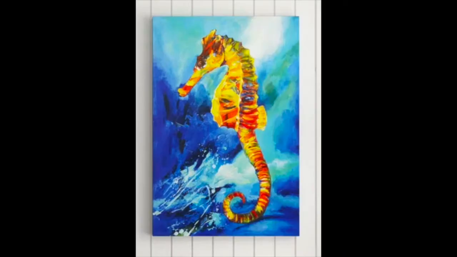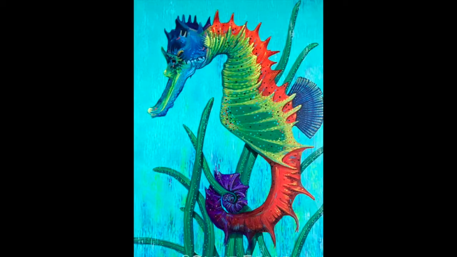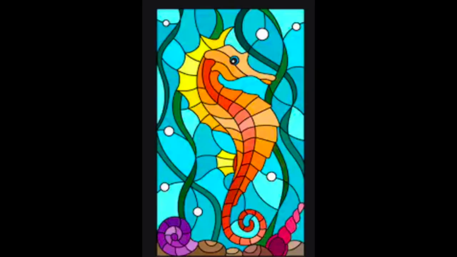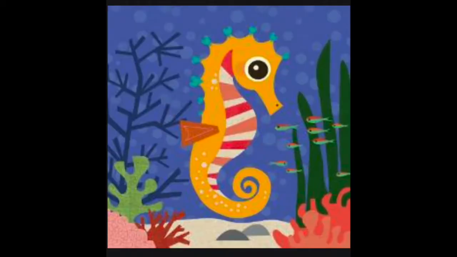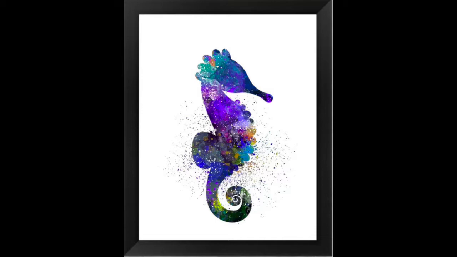Many artists have used seahorses for the subject of their paintings and drawings. These seahorses all look very different. Look at the colors and the style and the poses and the backgrounds. We're going to create a seahorse today, and you get to pick the colors and the textures and the shapes and the background.